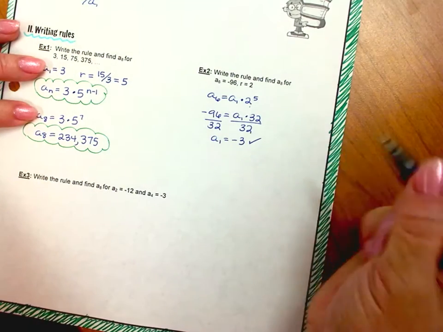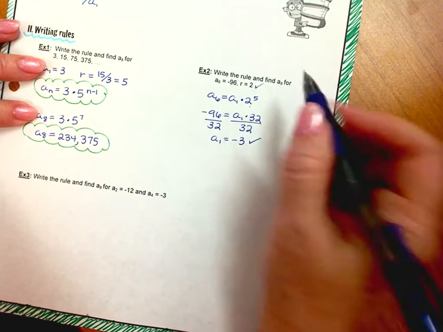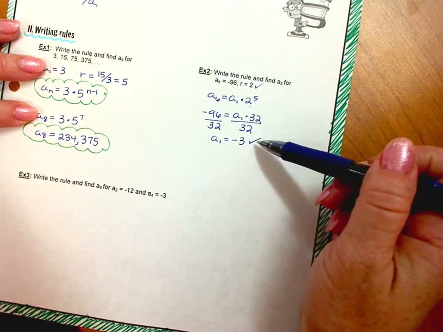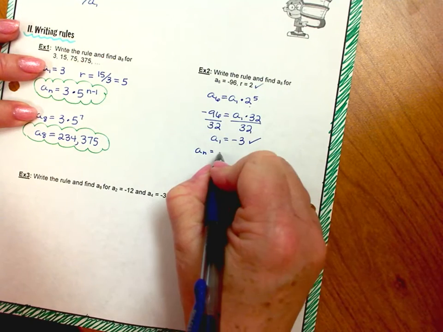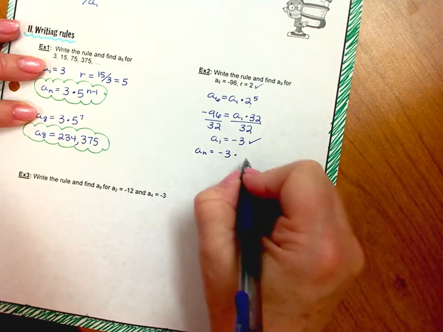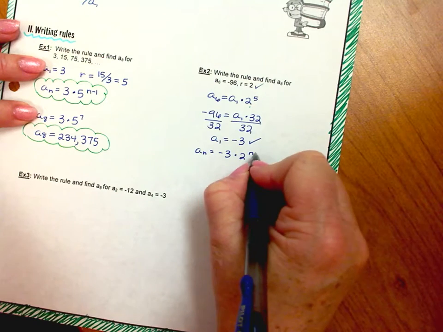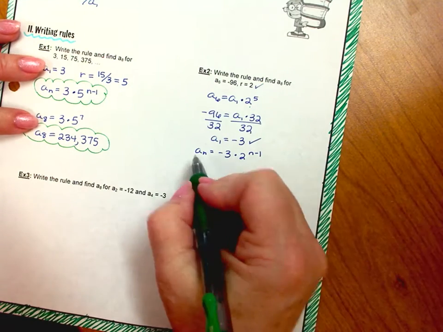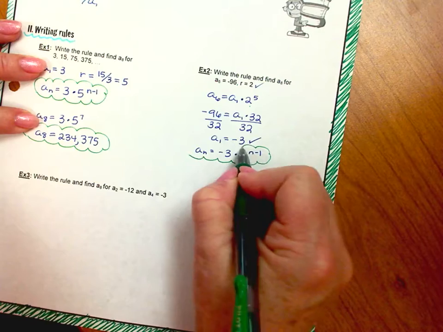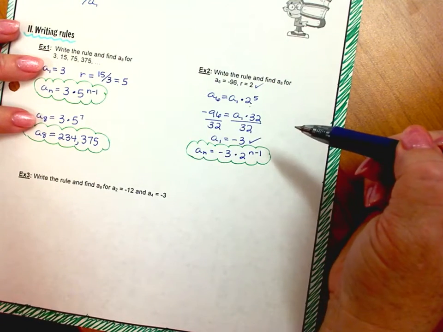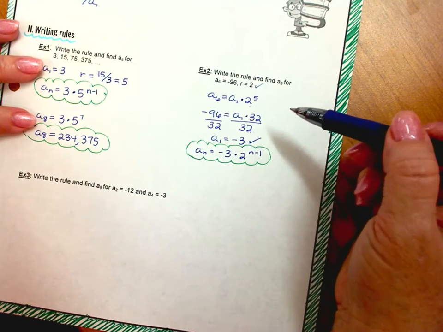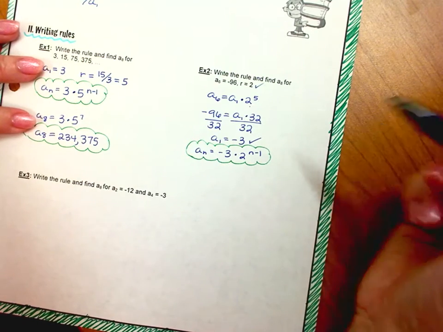Okay, so now we have our ratio, we have our a sub 1, and we can set up our formula. So a sub n is equal to negative 3 times 2 to the n minus 1. And that's our a sub n rule. Okay, so if you're missing one of the two things that you need, plug everything in and solve for the one that you're missing.